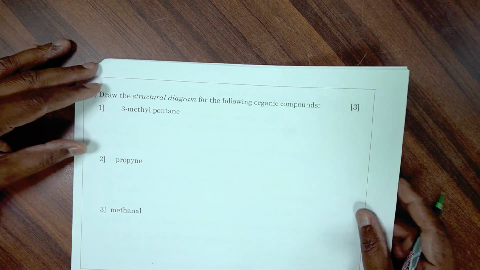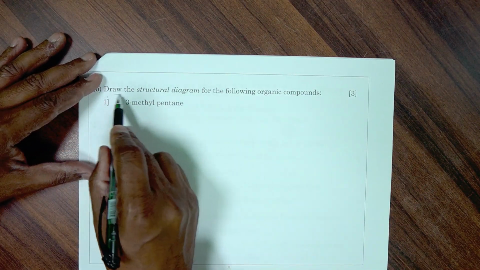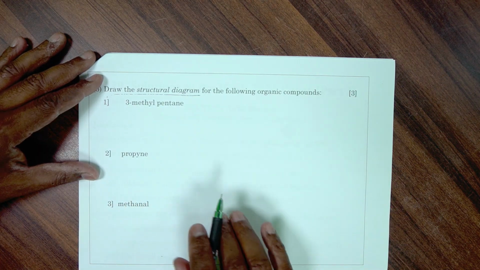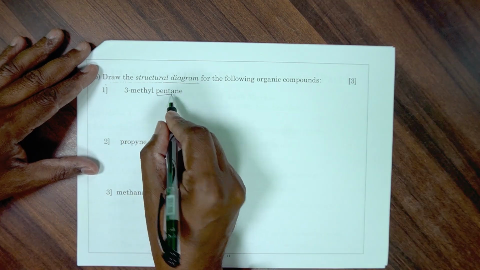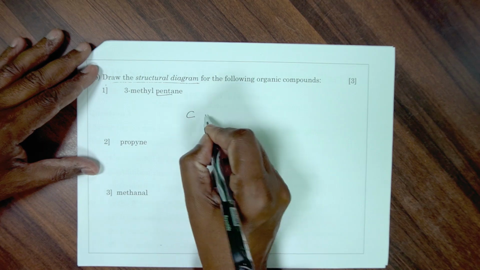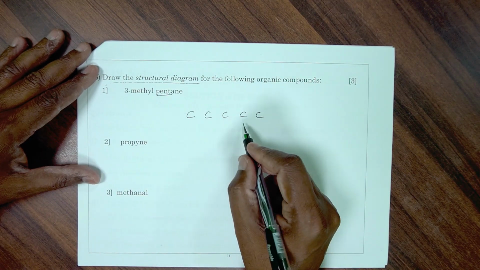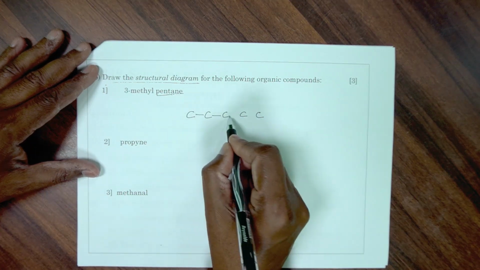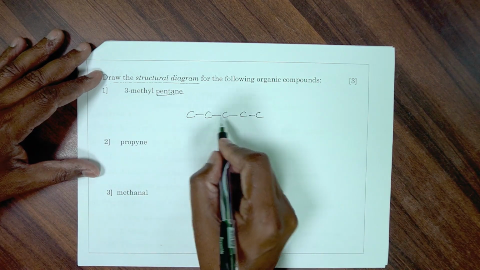Okay, going to the B part of this question, the structural formula. Draw the structural diagram of the organic compounds. We have to do the converse of what we have done for naming. 3-methylpentane, the root word is pent. So we will make 5 carbon atoms. Pent means 5 carbon atoms. The an-e means only single covalent bonds between the carbon atoms. And then 3-methyl, so 1, 2, 3.